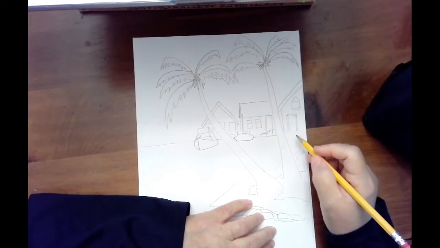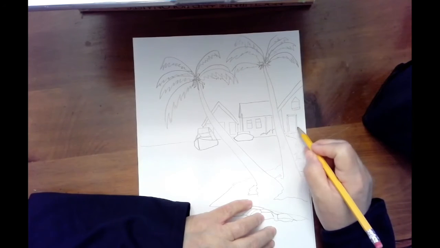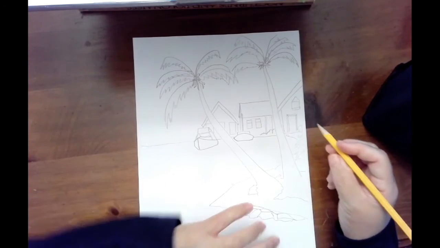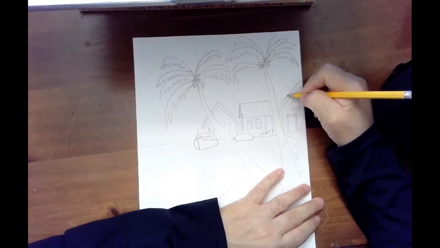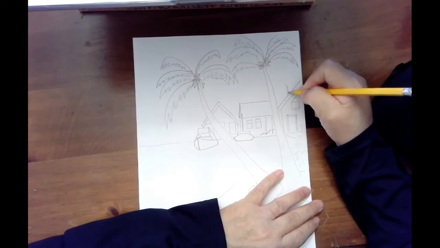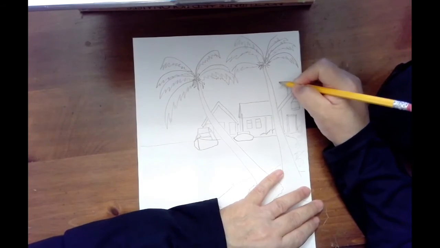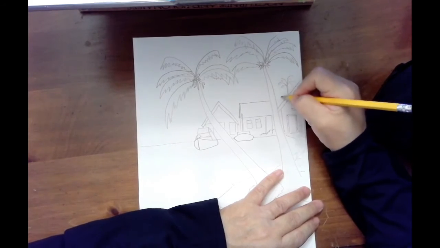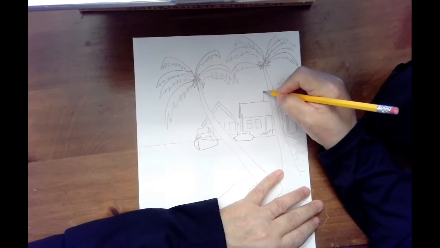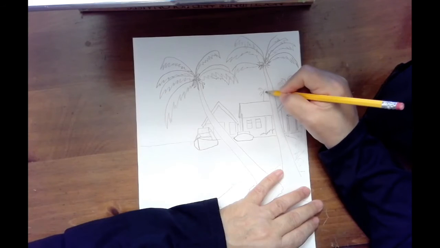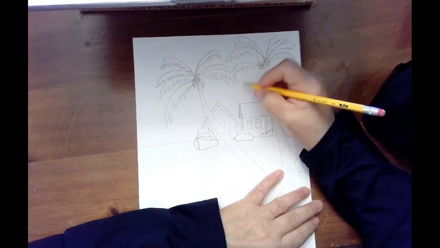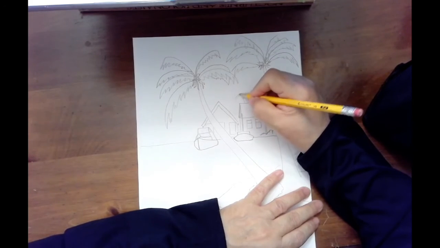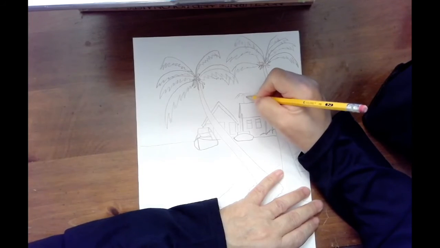Okay. And there's some more branches and stuff behind there. Now these houses all have big old palm trees behind them. And they're little because they're so far back there. It really makes you realize you're looking at beach houses on the beach.